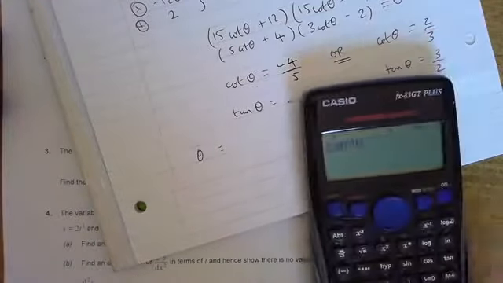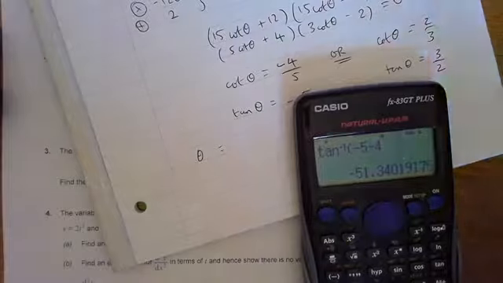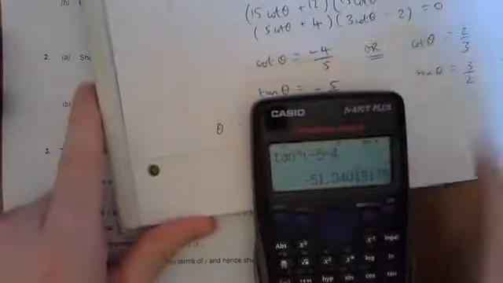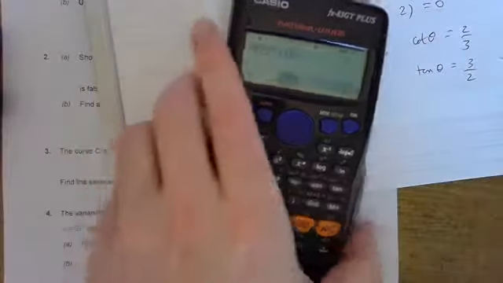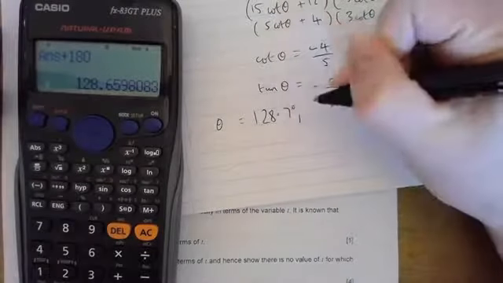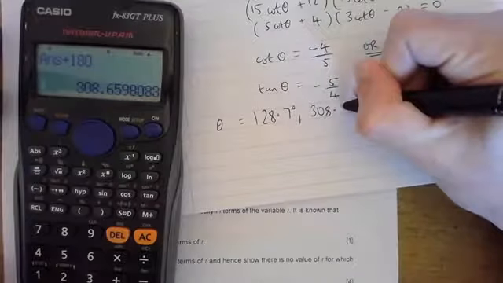So tan minus 1 of minus 4/5. And the first answer is negative 51. Now, if we just look at the answer, it wants it between 0 and 360, so that's no use to me. So literally all I do is say answer plus 180. So first answer, 128.7. And then press equals again, I've got a next one. The next one clearly will be over 360.